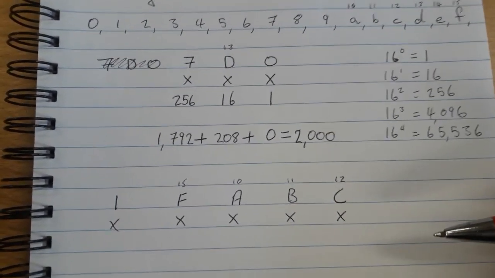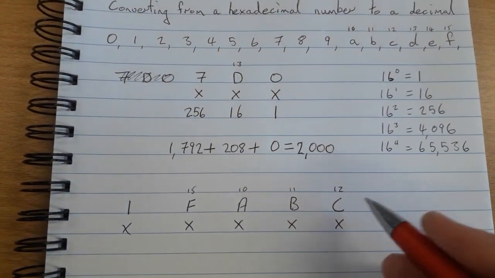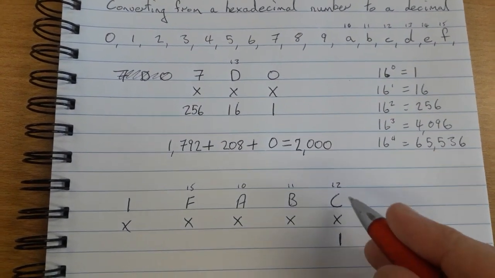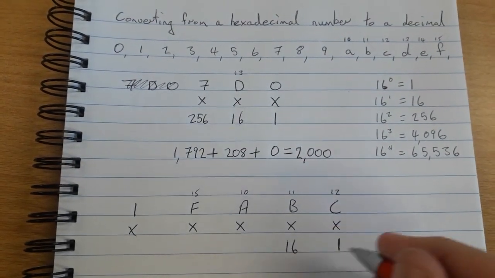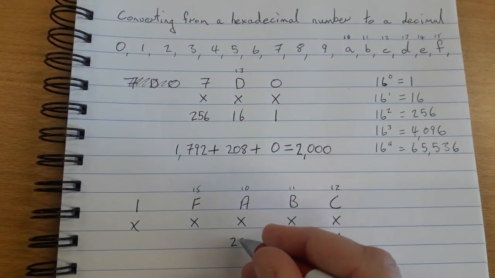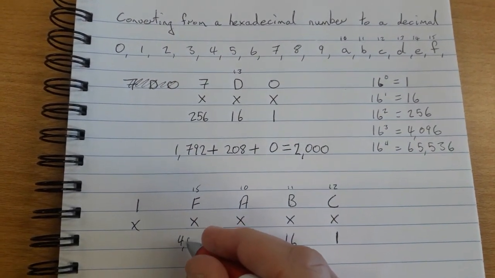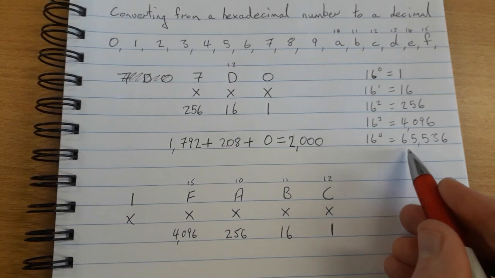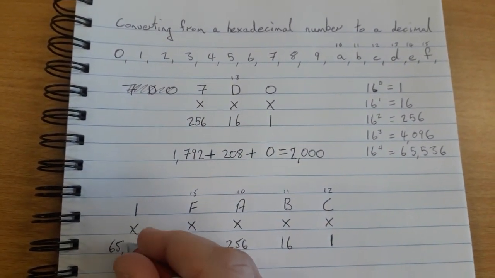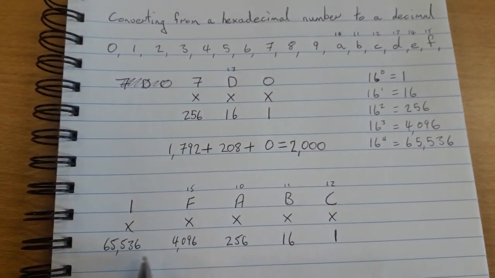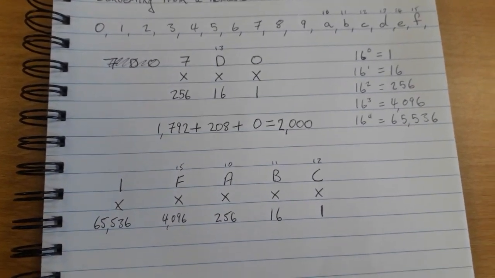Okay, so multiplying each of these by whatever these powers are, 16 to the power of 0 is 1, and remember we're always starting from the right hand side. 16 to the power of 1 is 16, 2 is 256, 16 to the power of 3 is 4096. These numbers get very big very quickly. 16 to the power of 4 is 65536. And this is why I left the space between, because these numbers are taking up more and more room.